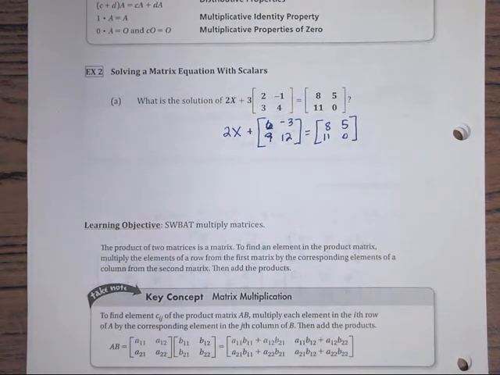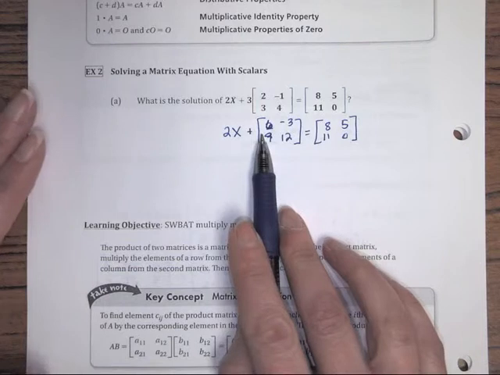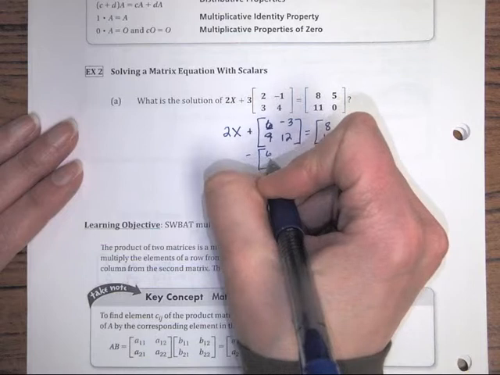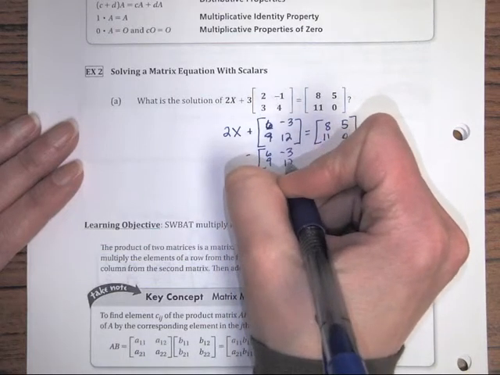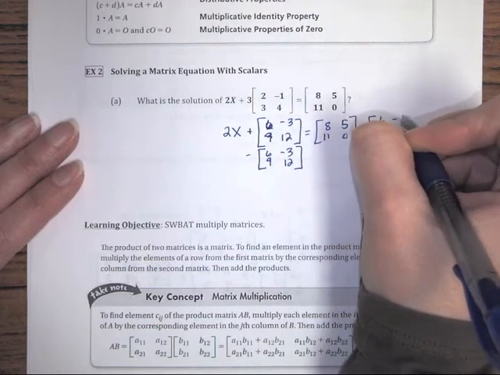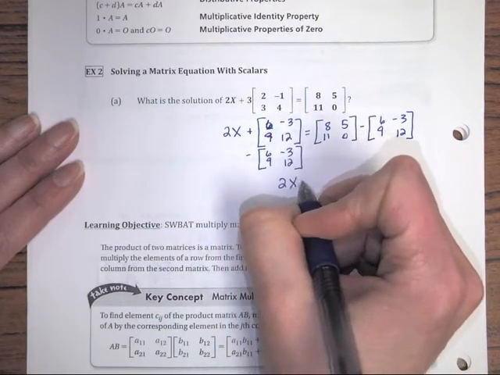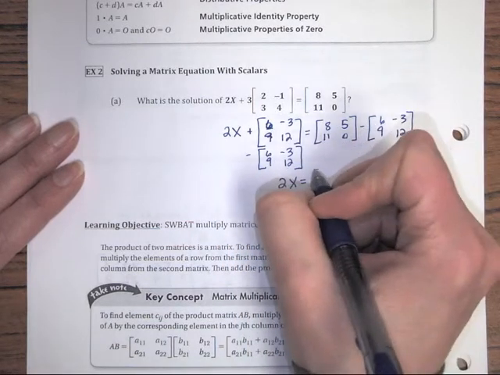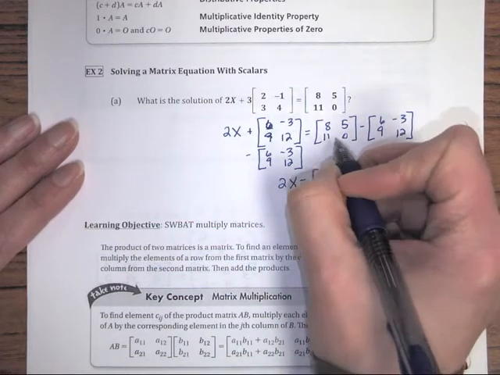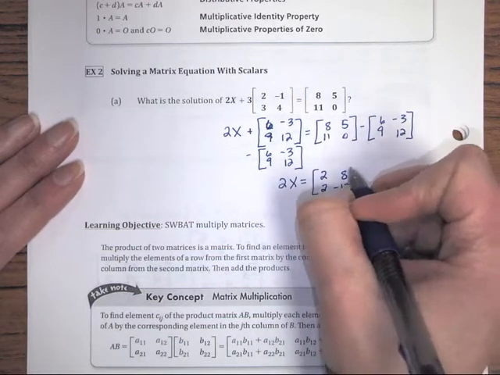And what I'm going to do is subtract this matrix from both sides. You remember doing that the other day? Okay. So I'm going to subtract this matrix. And I'm going to get 2X equals 8 minus 6 is 2. 5 minus -3 is 8. 11 minus 9 is 2, and 0 minus 12 is -12.